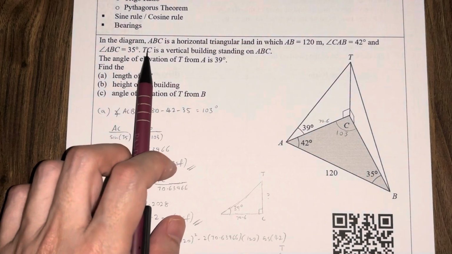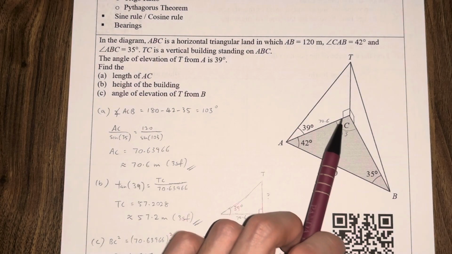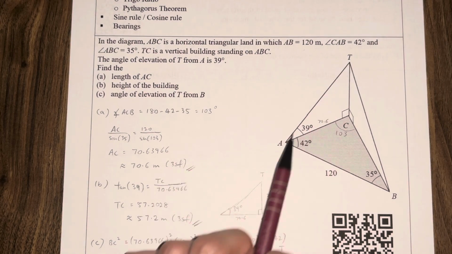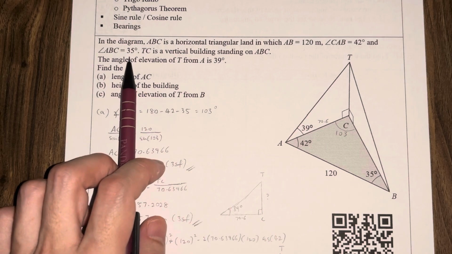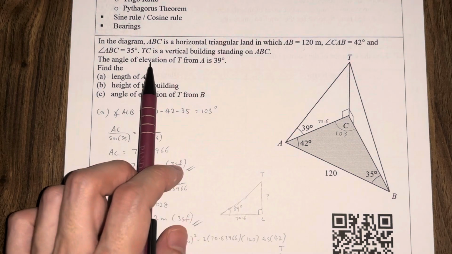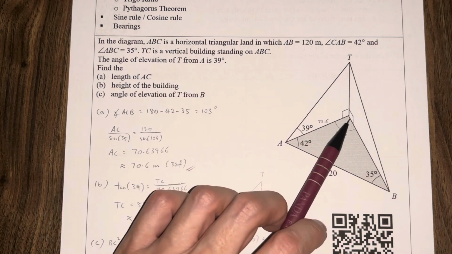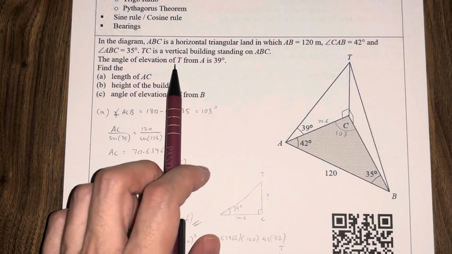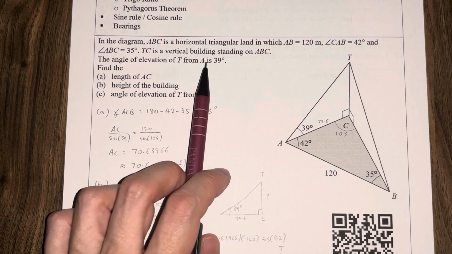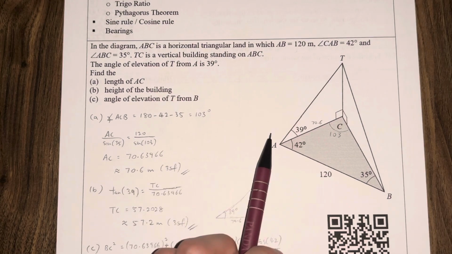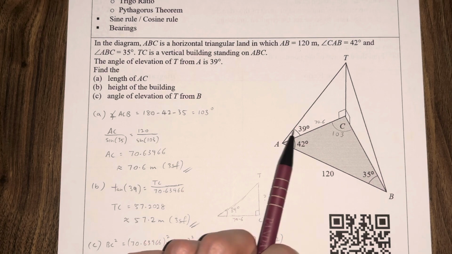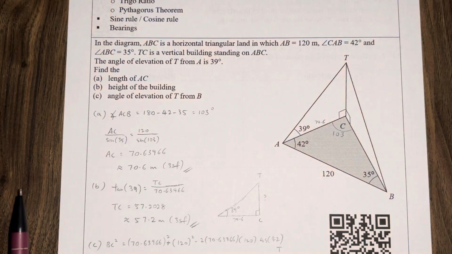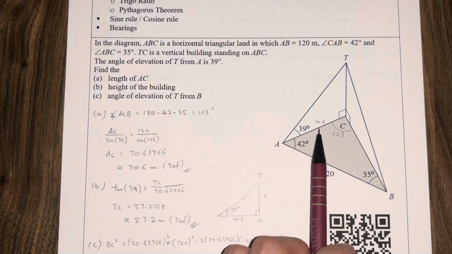So we have a diagram ABC, with A, B, C on the ground. I've got 42 degrees here, 35 degrees here, and then there's some vertical building. So this is TC, the vertical building. Then they told me the angle of elevation of T from A is 39 degrees. So T from A, this is 39, and this is the right angle triangle. That's it. So we need to find AC. So AC will be this one.